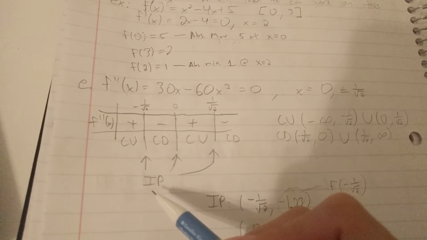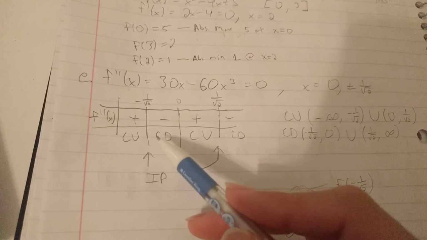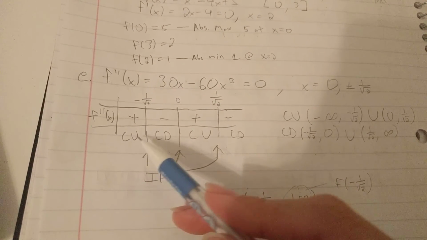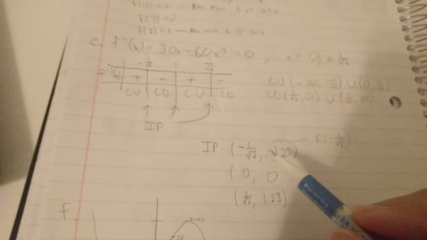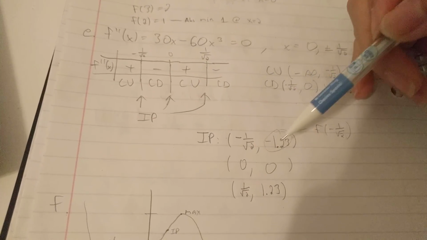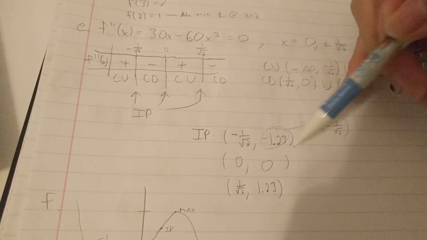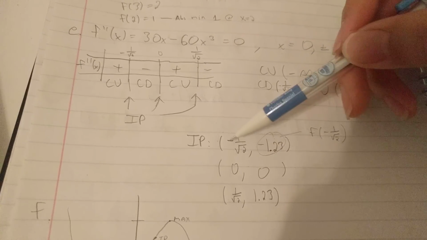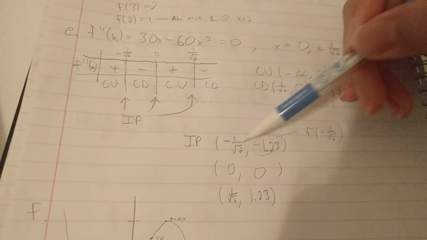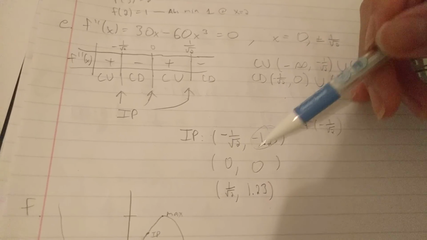And then inflection point is when it changes, see, up. I mean, you see it changes from up to down, and then down to up. Those are your IP. So the IP is gonna be here. Okay, and then to find the y value, you plug in this right here to the original function. See, original, and then you get that. Okay.